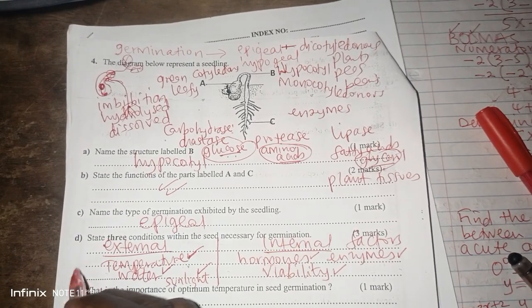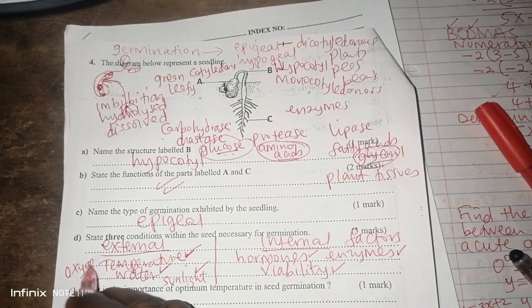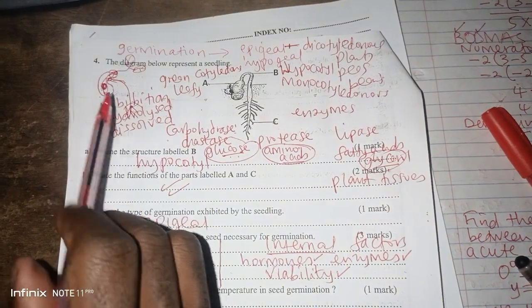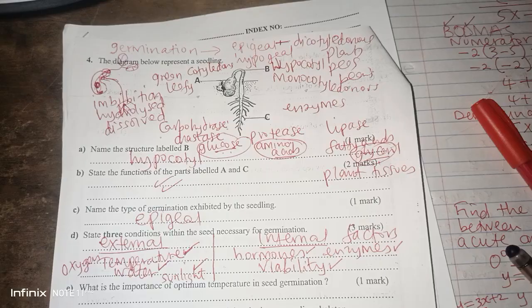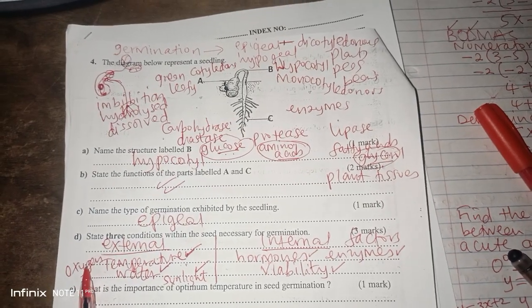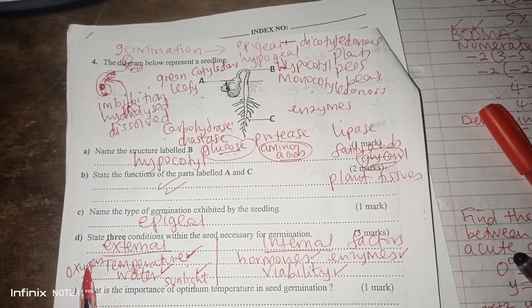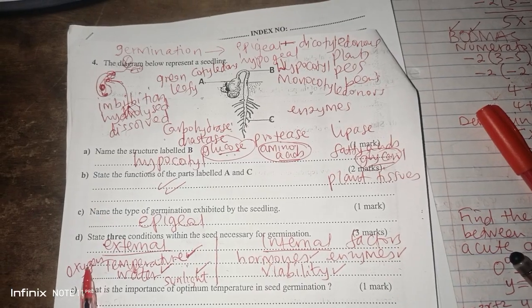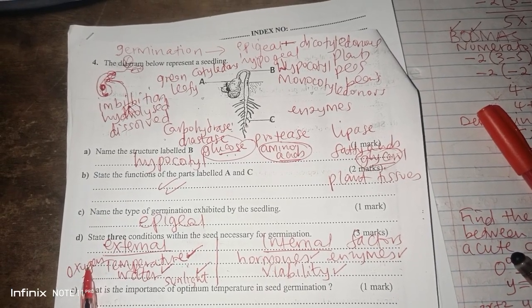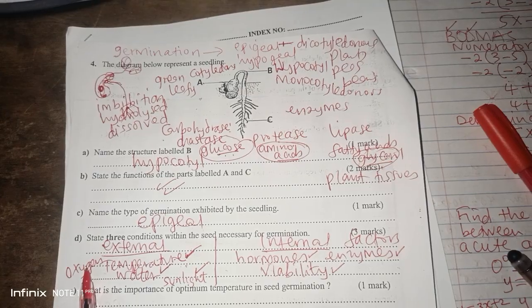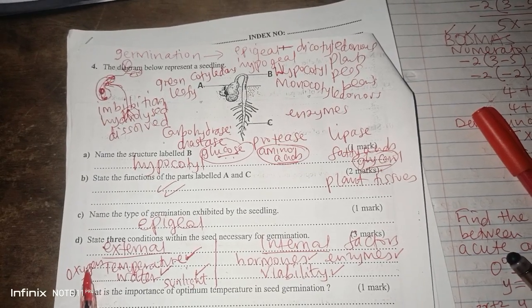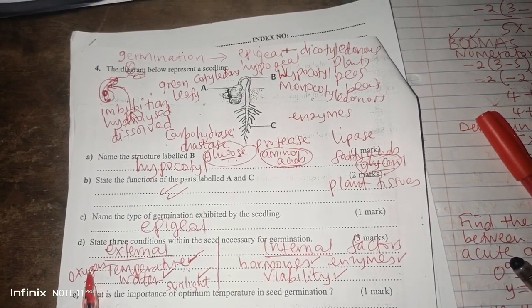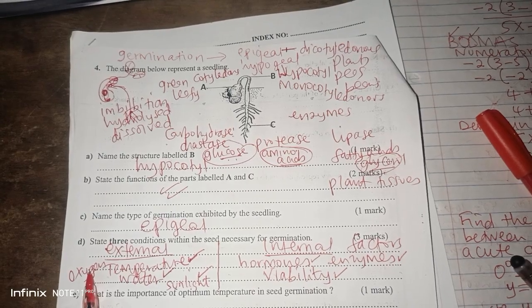And you can also talk about oxygen that also gets introduced into the seed through the same opening called the micropyle. Oxygen is responsible for enhancing respiration, where the food within this seed gets broken down chemically to produce energy for the seed to germinate, because the cells must divide. And for the cells to divide, for the seed to germinate, there must be energy.